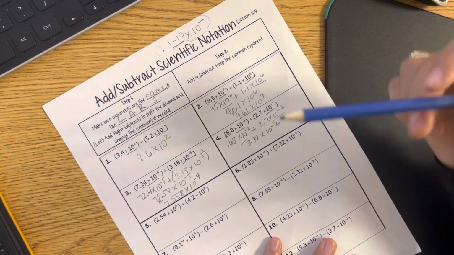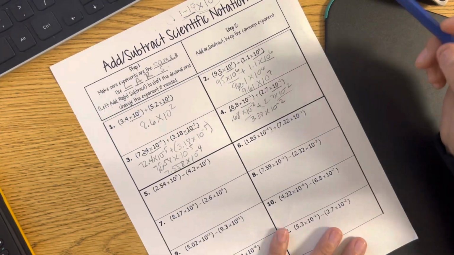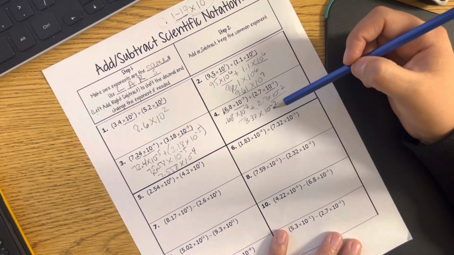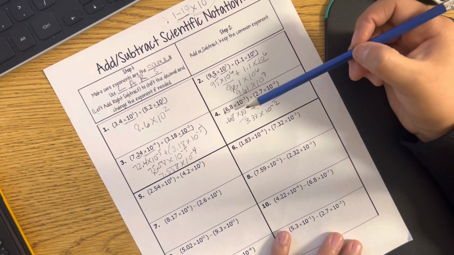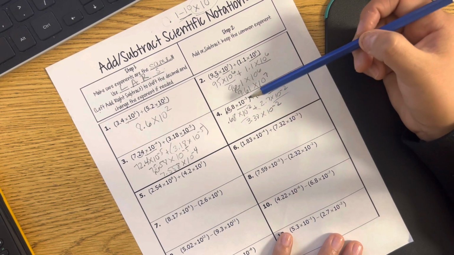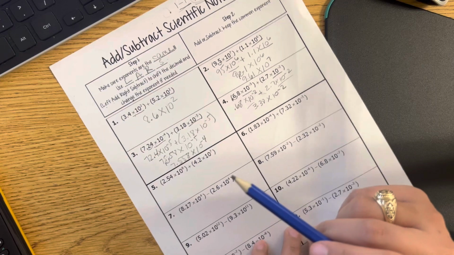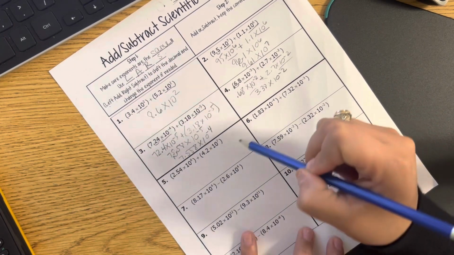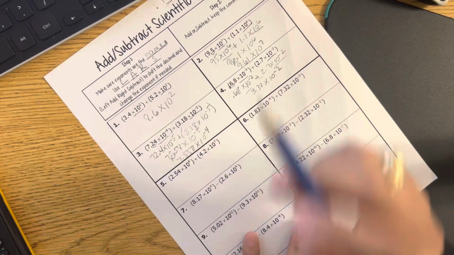And then I had to do an extra step. But the one where I didn't have to take an extra step was the one when I went from a smaller to a larger. So it almost makes sense to be strategic to save yourself some time and always choose the smaller exponent and change it to the larger. So let me give you an example.